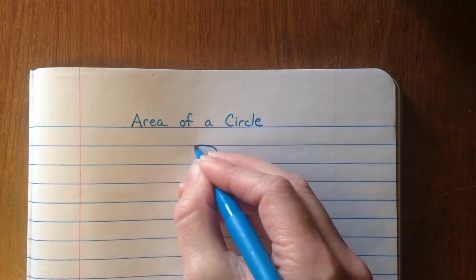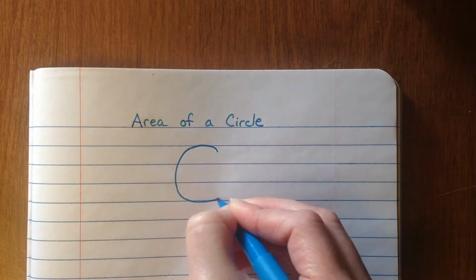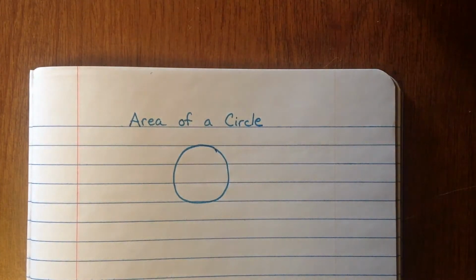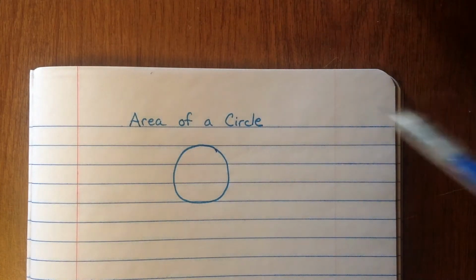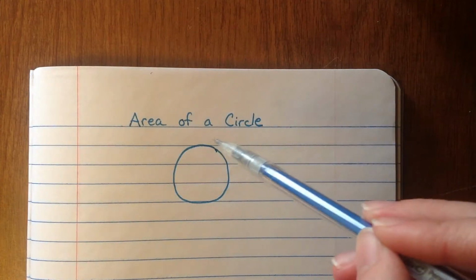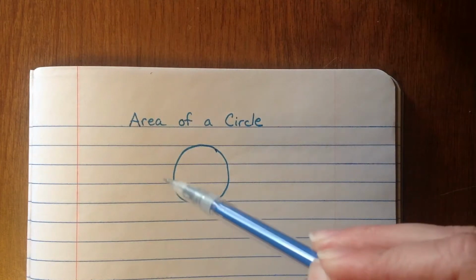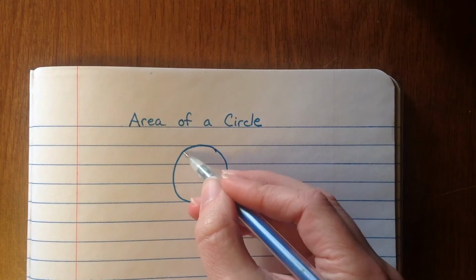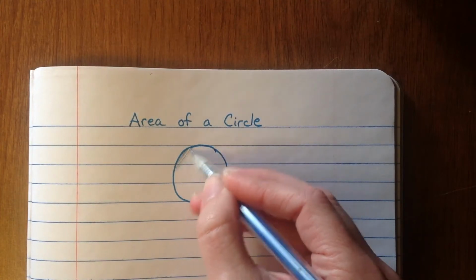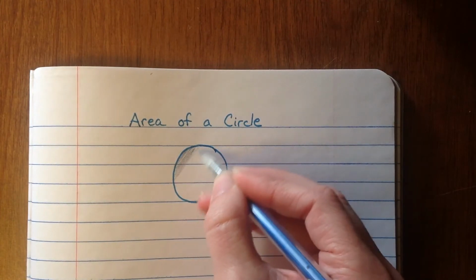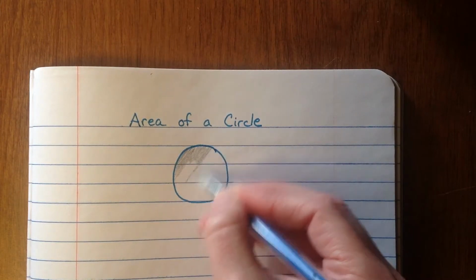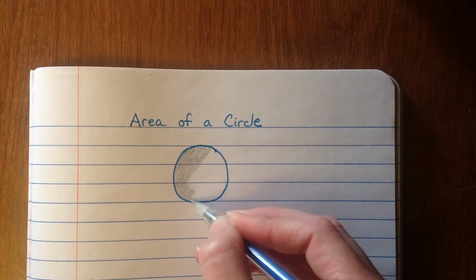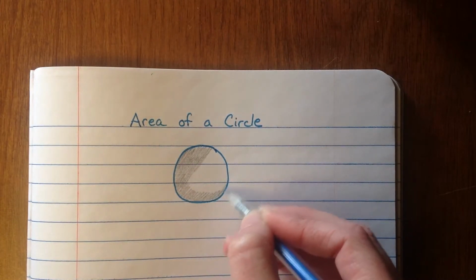So I'm going to draw a circle in the middle of my paper. Go ahead and do that. And let's talk about what it means to find the area of a circle. Well, remember in the last video, we reminded ourselves that the circumference was the outside of the circle. So area is different than that. Area is actually the inside. So I'm going to take my pencil and I'm just going to color in my circle. All of this inside area is what we refer to as the area of the circle.